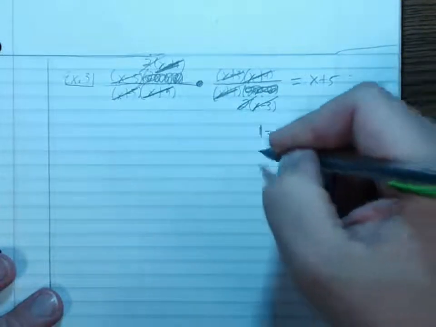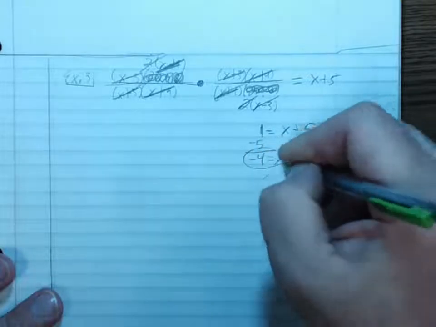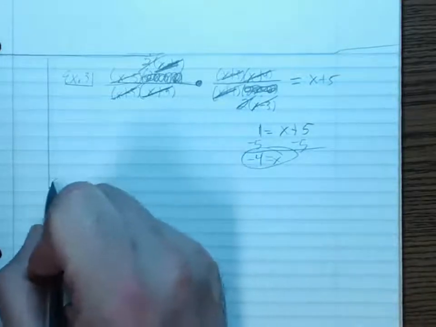And if I subtract 5 from both sides, I get negative 4 equals x. Isn't that awesome? I figured you guys would like that. Let's take a look at a division problem now.